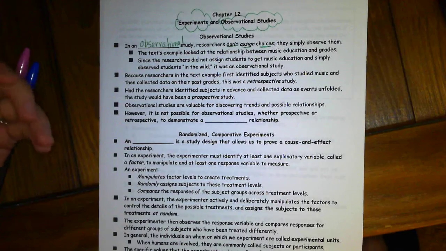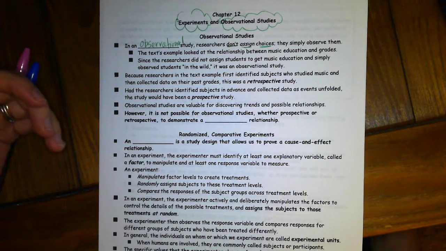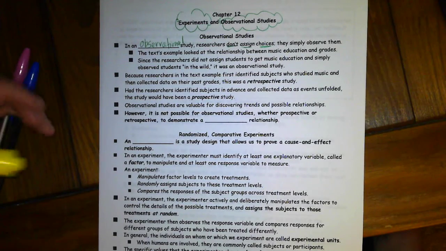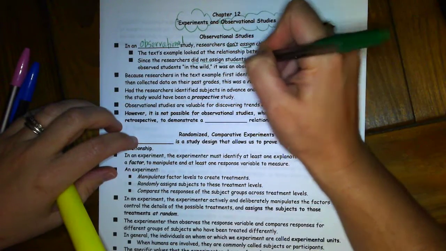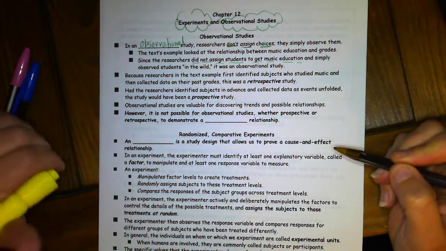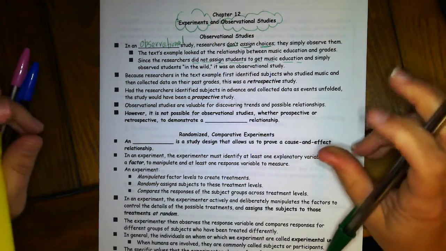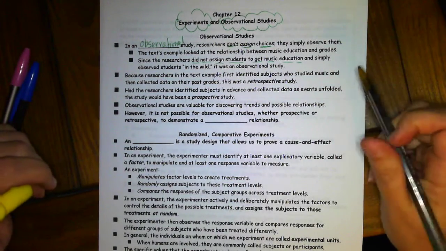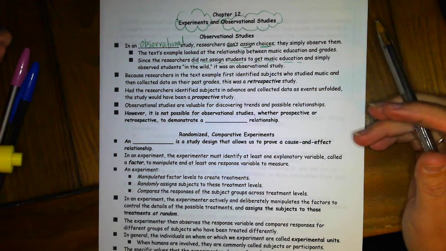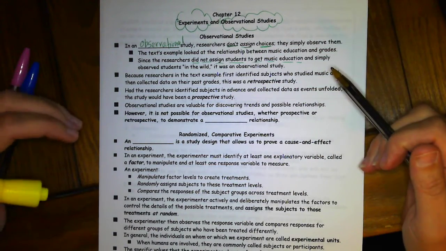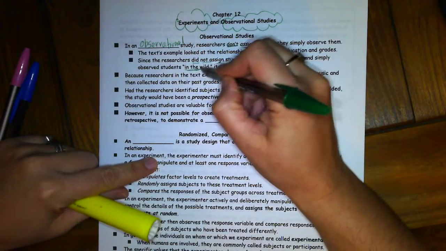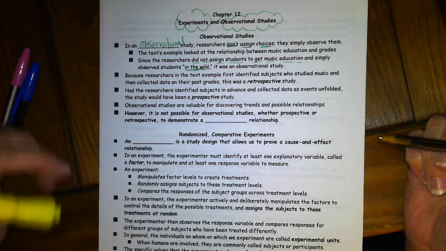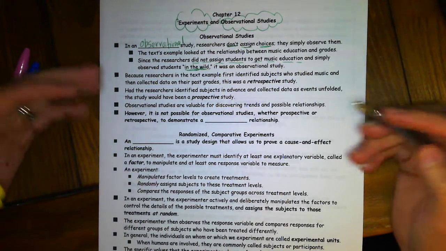They noticed that students who took more music classes or had more music education had higher grades. That's an association, a positive association. However, since the researchers did not assign students to get music education and just simply observed students out in the wild, in other words, those students were already signed up to take music lessons. They didn't tell them, okay, you take lessons and you don't. So we just kind of observed what was happening in the wild. It wasn't controlled. Then that is what is an observational study, as opposed to an experiment.